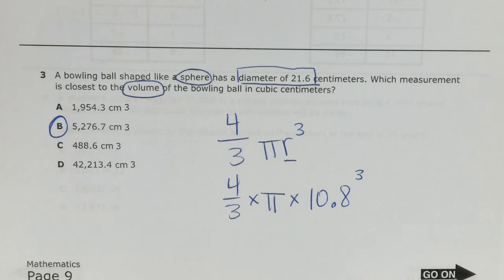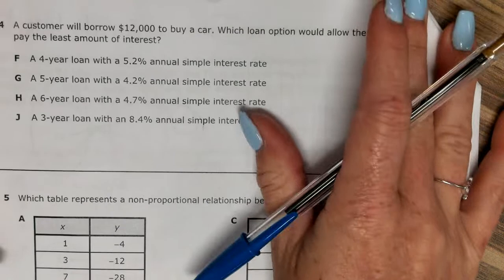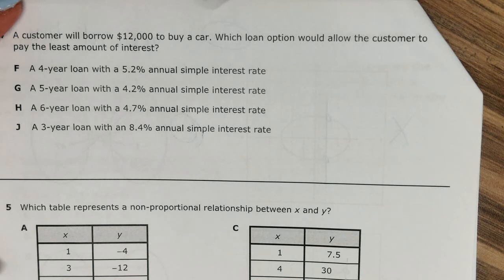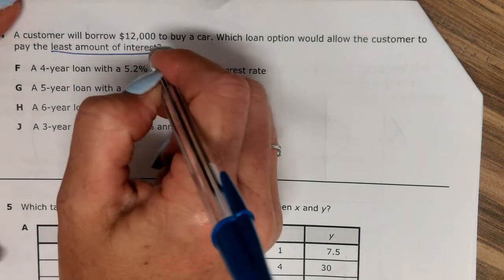Remember, this is going in your grade book as your test grade. If you don't correct, you're not getting points. All right, the next one, number 4. A customer is going to borrow $12,000 to buy a car. Which loan option would allow the customer to pay the least amount?